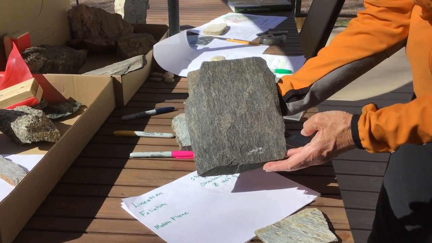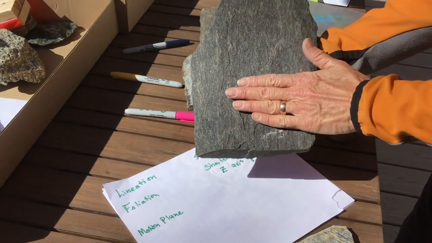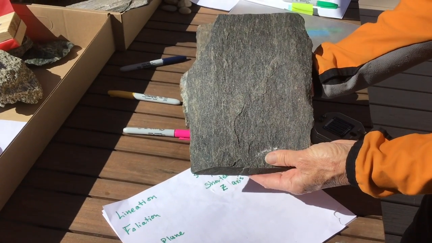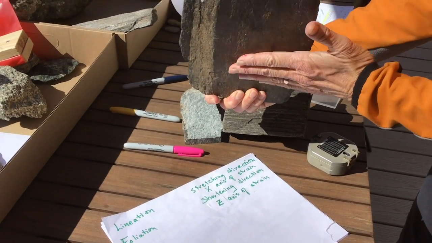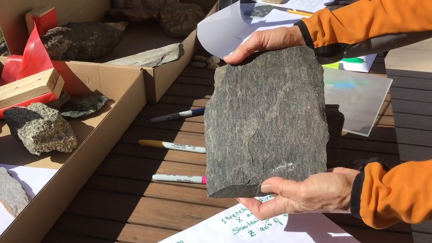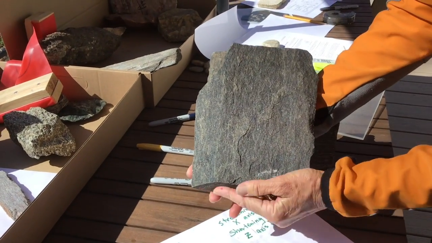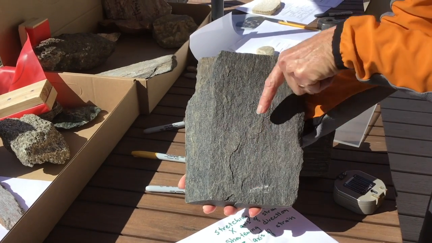Here's an amphibolite gneiss from the Snake Range of Nevada that has a very planar surface directed toward the camera. The lower surface is very, very planar, though not exactly parallel to it. There's a very well developed mineral lineation defined by amphiboles and plagioclase.